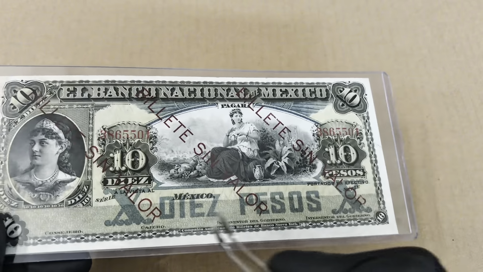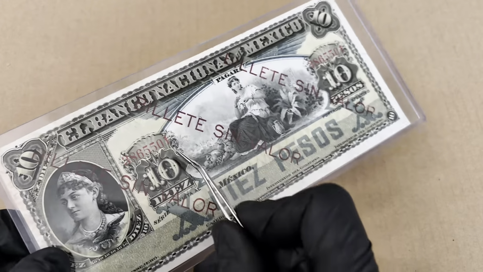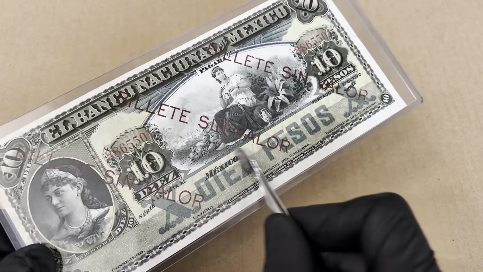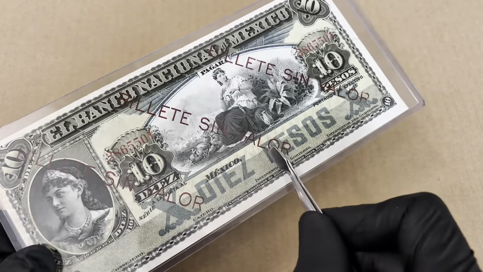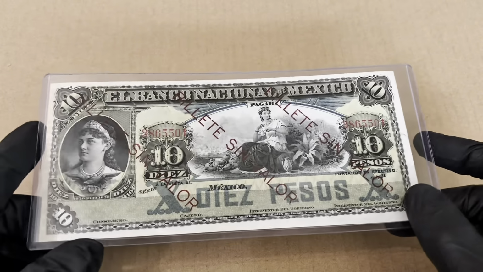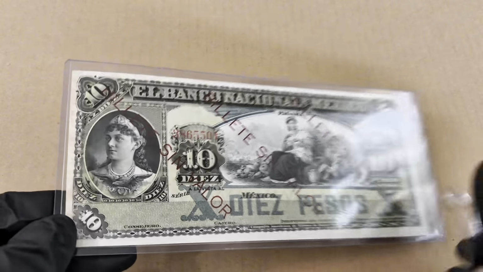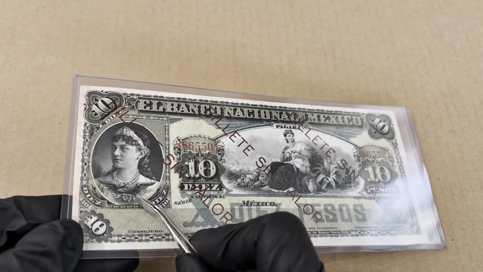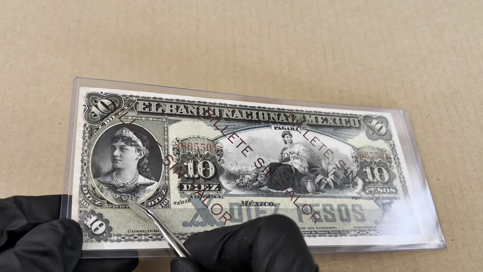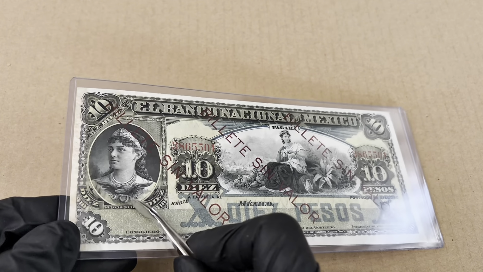This banknote is quite beautiful. It's a remainder banknote, no signatures, and there's a red overprint, BILLETE SIN VALOR, meaning a bill of no value. So it's a canceled banknote. And the cool thing about this banknote is this portrait here of this particular woman. Her name was Manuelita, and she was a rich woman from Puebla.